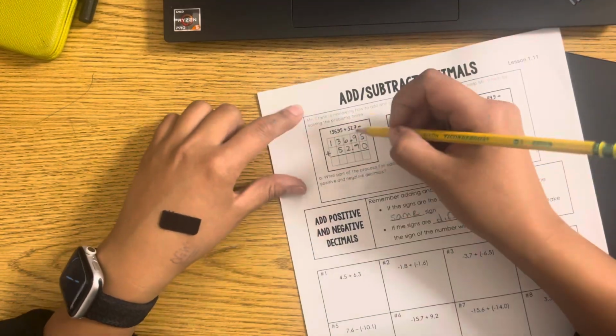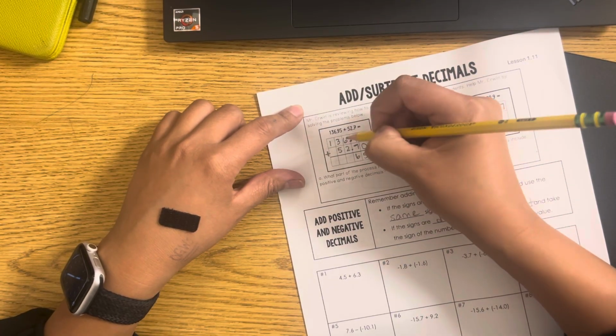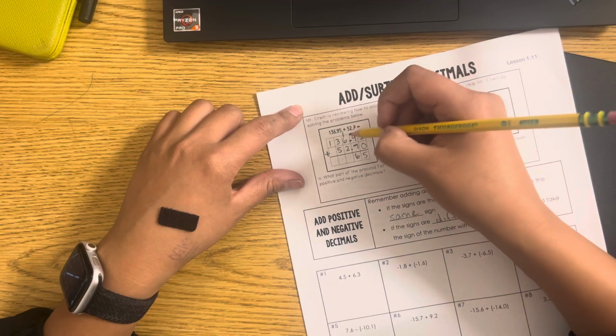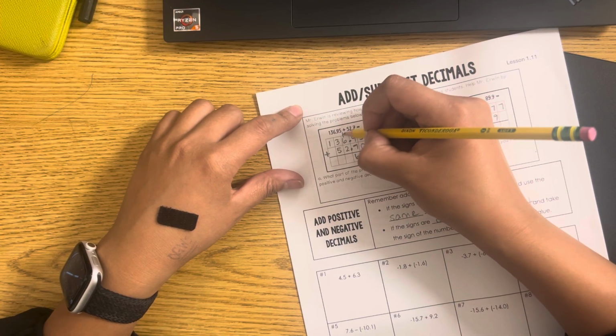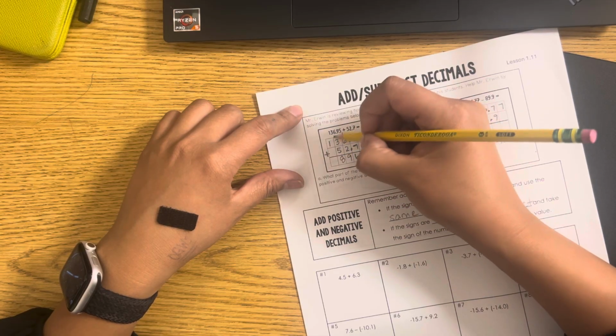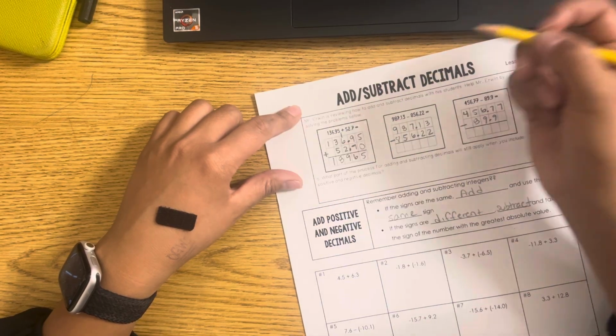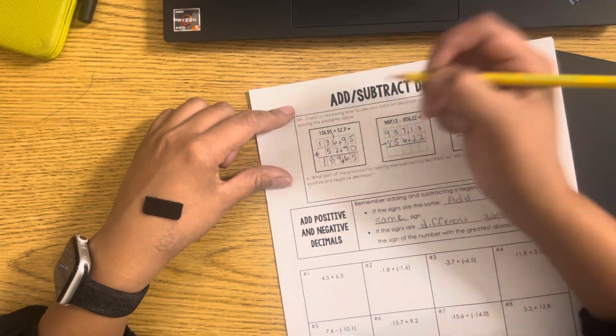So let's start. 5 plus 0 is 5. 9 plus 7 is 16, but I'm going to carry that 1 because it adds 1 to the 1's place. 6 plus 2 is 8, plus that 1 is 9. 5 plus 3 is 8, and then it doesn't carry, so I just bring the 1 down. Then whenever we line up our decimals, I'm just going to bring my decimal place down.